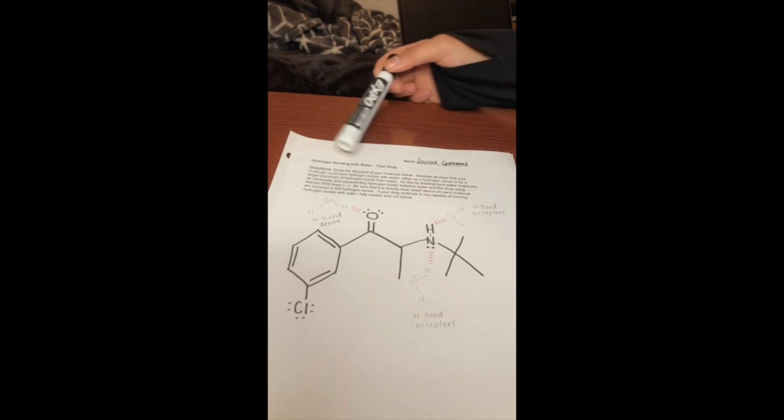Hydrogen bonding with water, like the last page that I explained, it's the same thing. The only difference is that it's my drug. So for my drug, I got 3 total hydrogen bonds. I only got 2 hydrogen bond acceptors and 1 hydrogen bond donor.